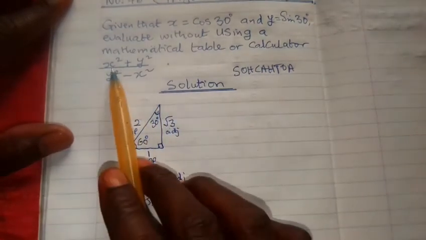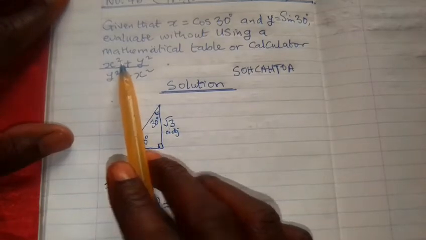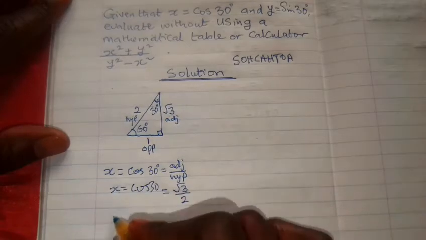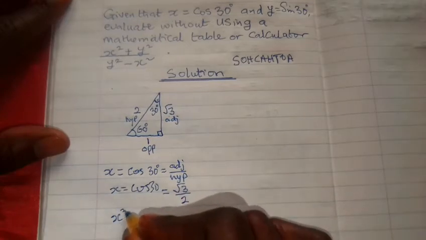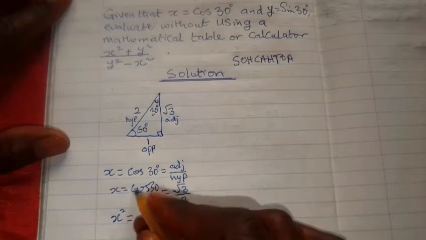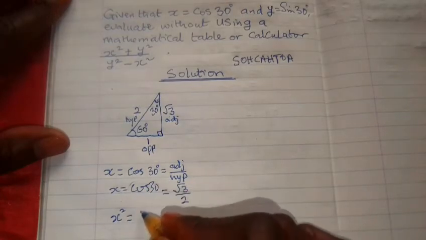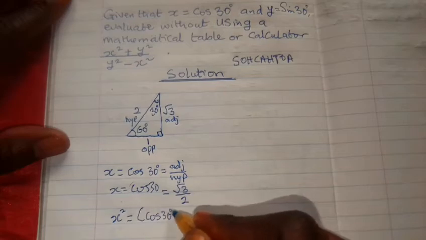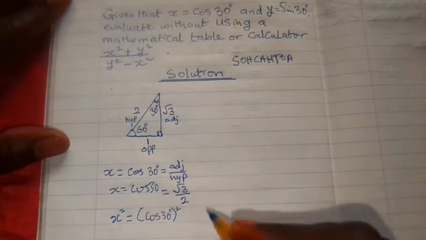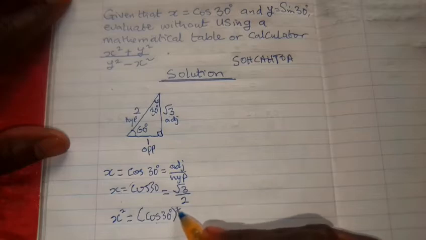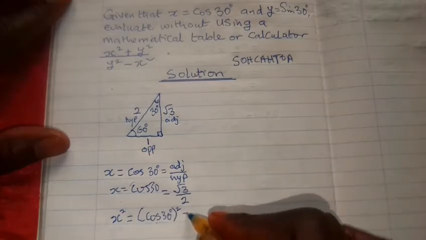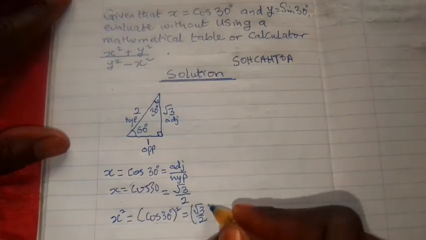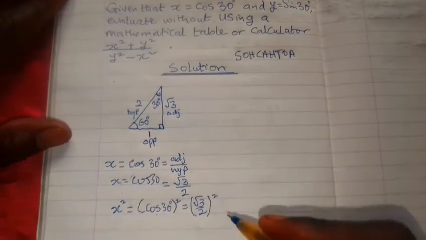And if you check here, we have x squared. So after we've gotten the value for x, what do we do next? We need to get the value for x squared. If you take the square of x, it's going to affect the cosine as well. So we need to take the square of cos 30 degrees, and in doing that, our root 3 upon 2 would also be squared.